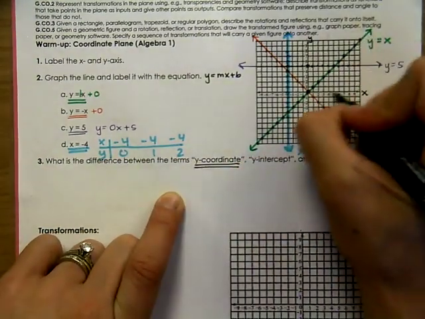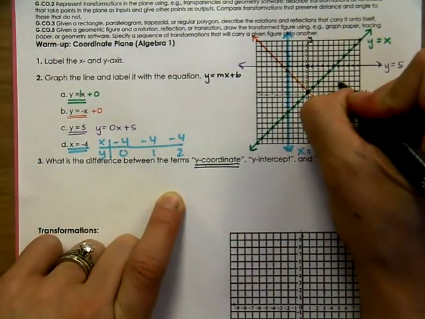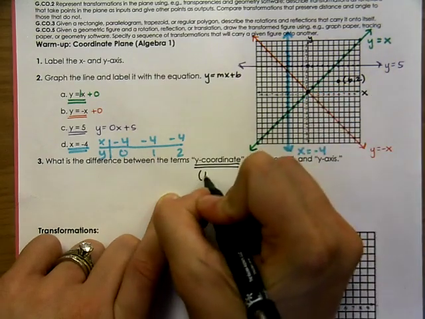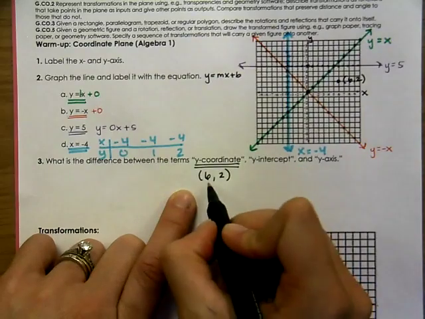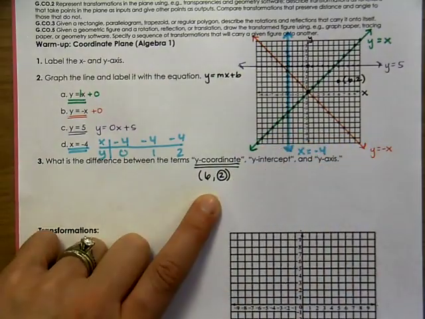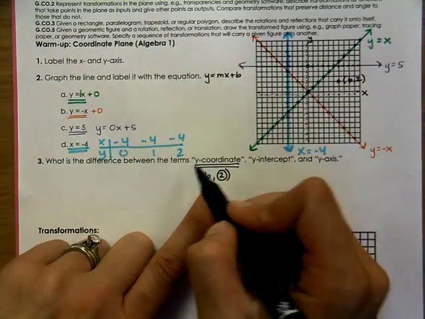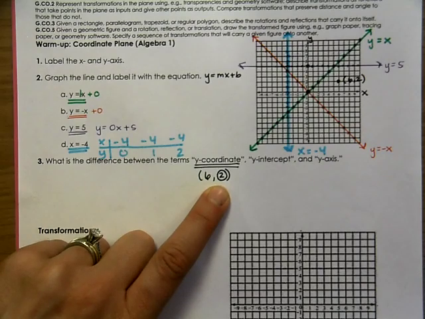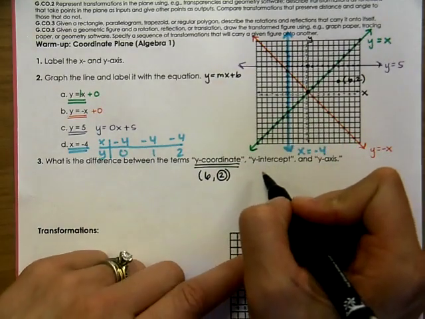So for example, if I had the point 6, comma 2, 6, comma 2 has an x-coordinate and a y-coordinate. The y-coordinate would be the second coordinate in an ordered pair. So when I say y-coordinate, it means the second number in an ordered pair, or a point. Y-intercept is referring to something different.